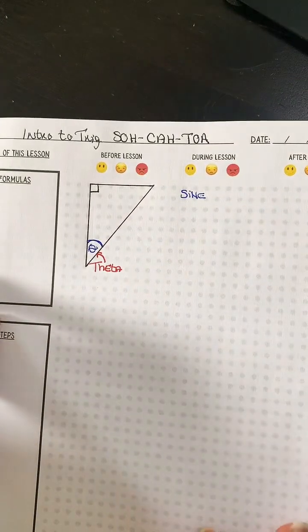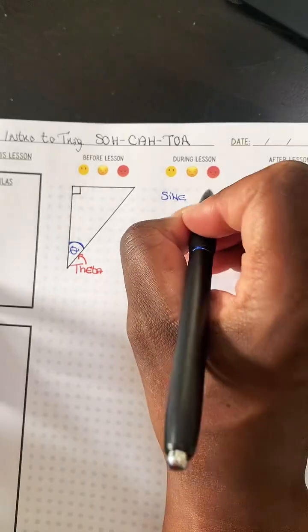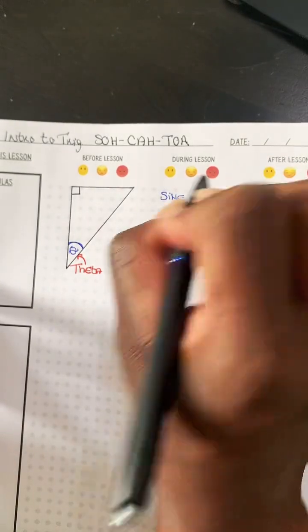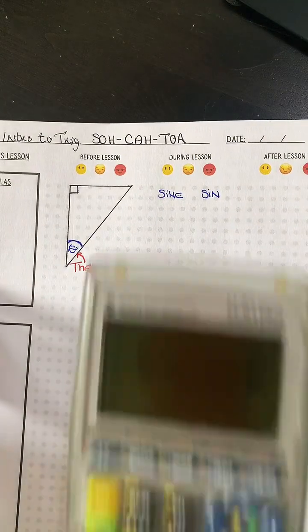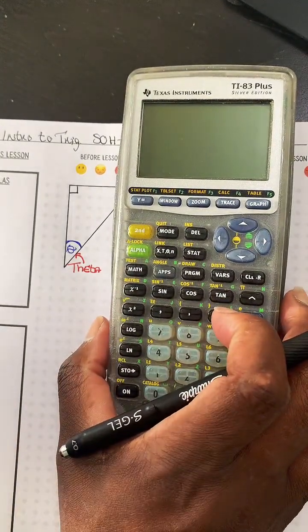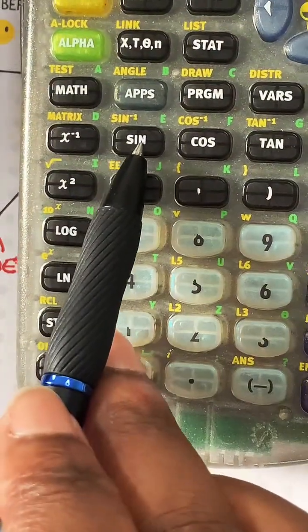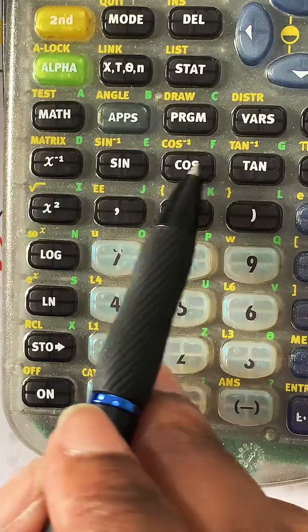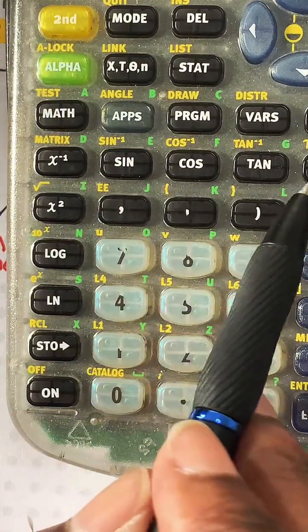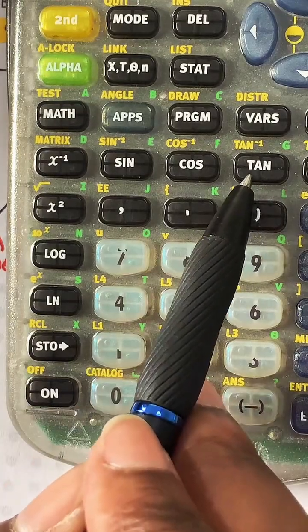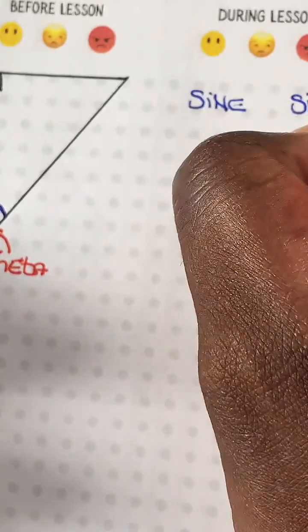Okay? Now, sine is usually represented by SIN. So if you ever look on your calculator, be it this calculator, be it your Apple calculator, and you always see like these 3 letters right here, these 3 buttons, this is what we're talking about, okay? Sine, cosine, tangent. So we're going to actually be playing around with those things.